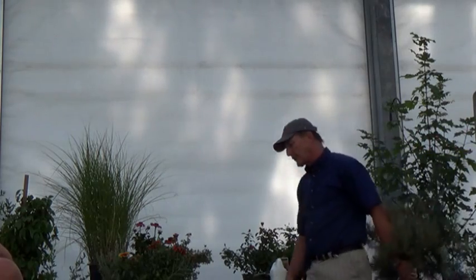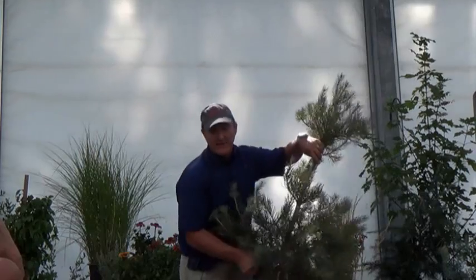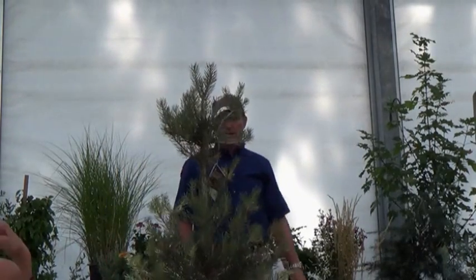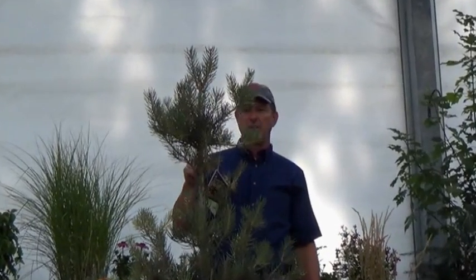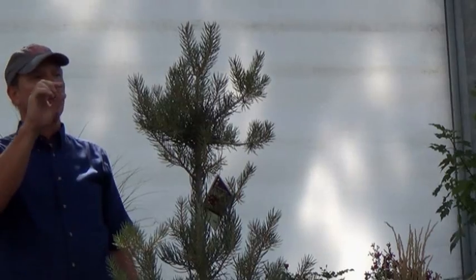While we're on that evergreen piece, this one grows wild throughout. Anyone know what kind of pine that is? Pinyon pine, yeah, very good. This is the single leaf pinyon. It's related to our native pinyon, only this one gets the nuts a little faster. So this one will have nuts.